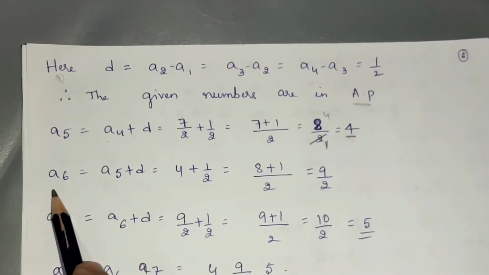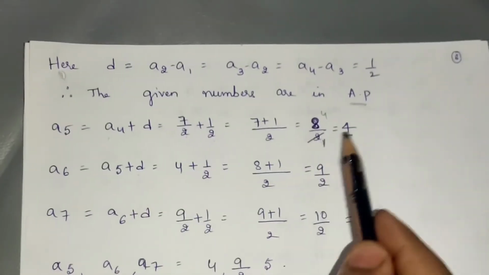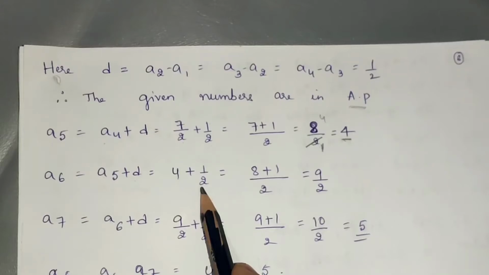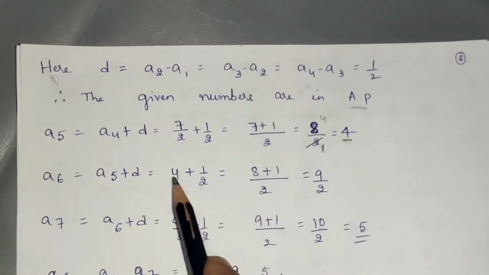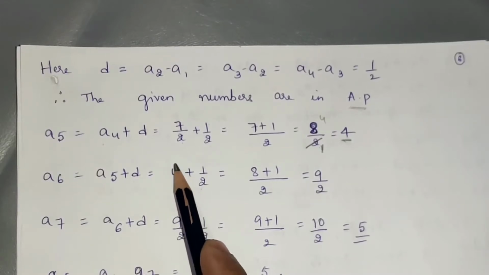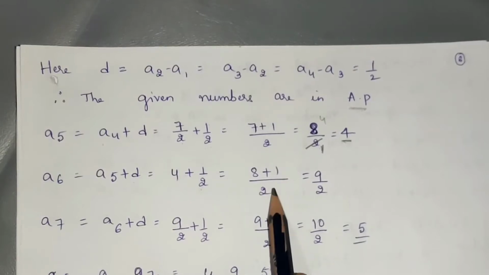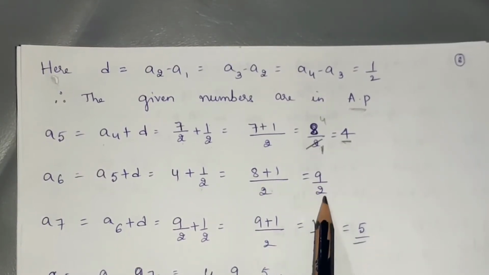Now write the sixth term, that is A6 is equal to the fifth term plus D. Now the fifth term you know, that is 4. Add 1 by 2 as the common difference. Taking LCM as 2, multiply 4 into 2, that is 8, plus 1 as it is by 2. Here when you add 8 plus 1, you will get 9 by 2.